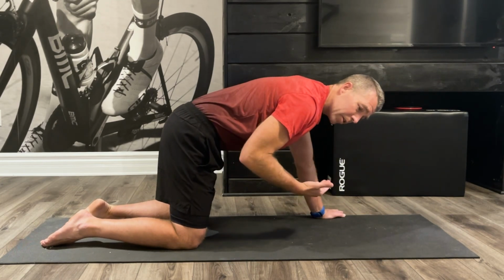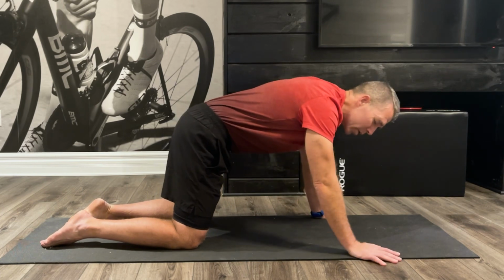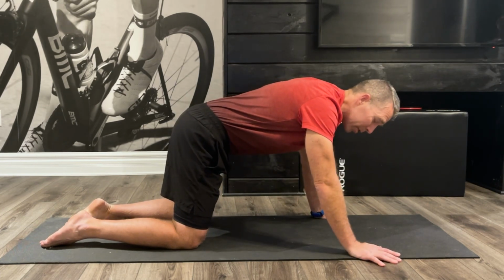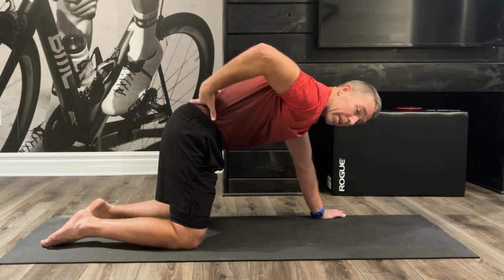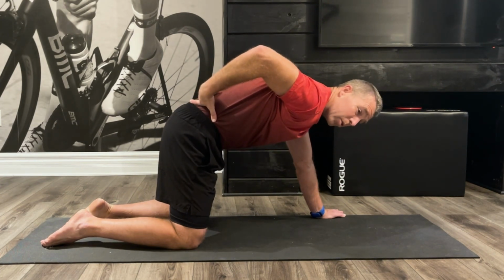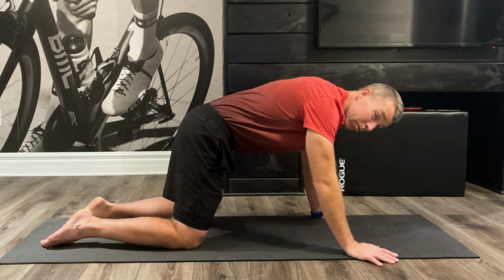And also, like I just mentioned a moment ago, we do need to make sure from this quadruped position that we're keeping the motion at the lumbar spine itself and not pushing up and down through the middle back and through the thoracic spine.